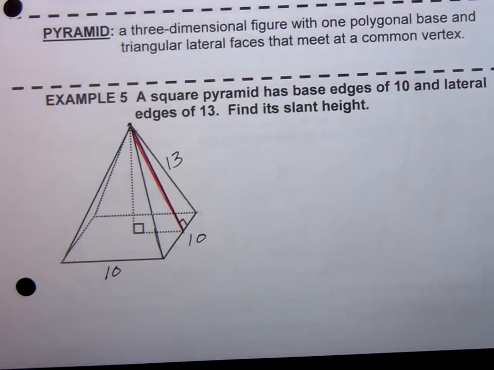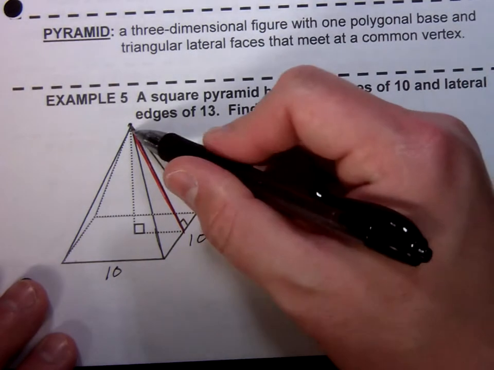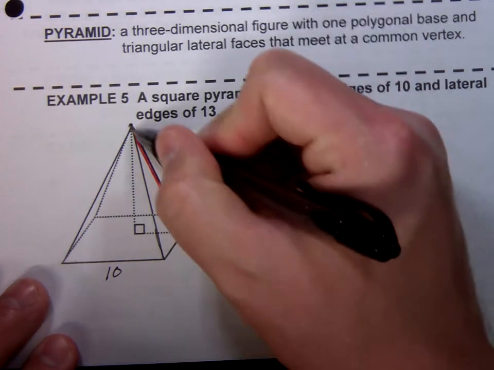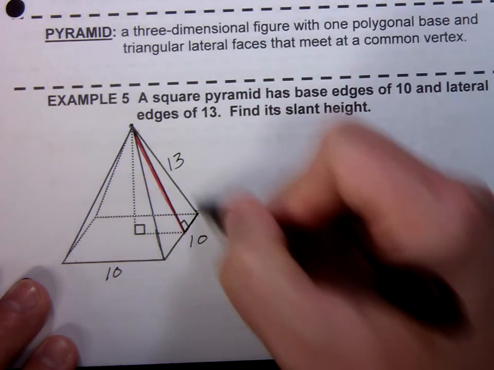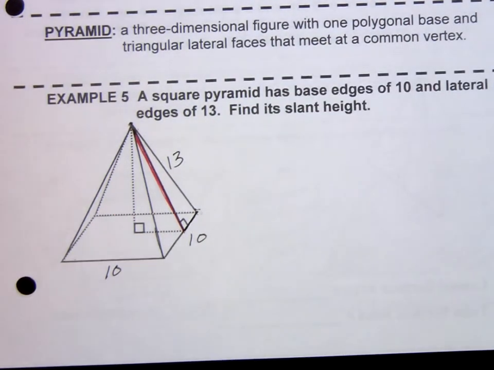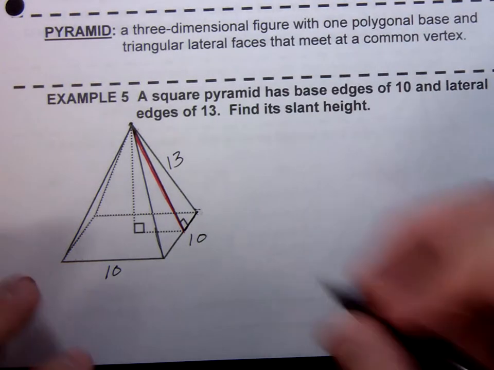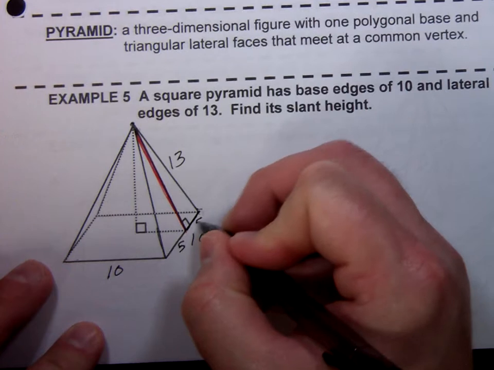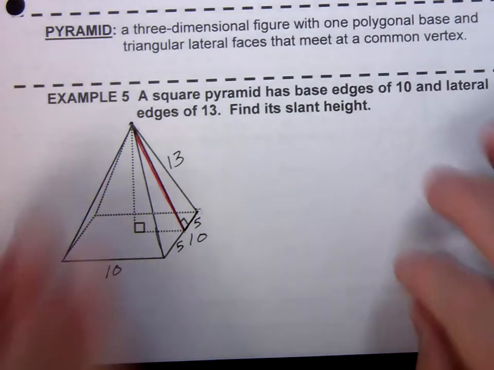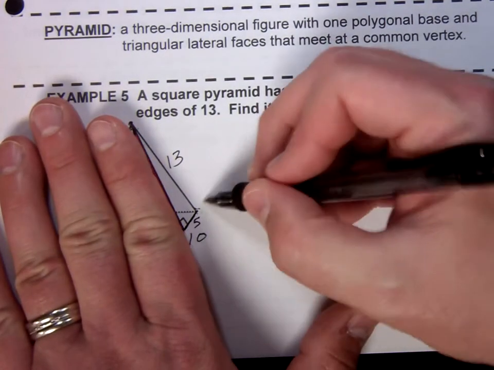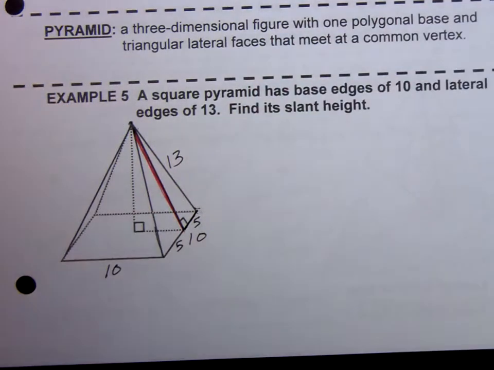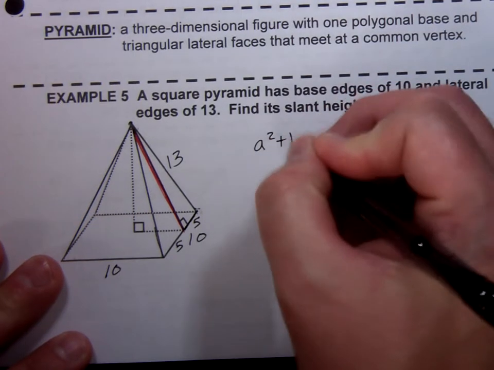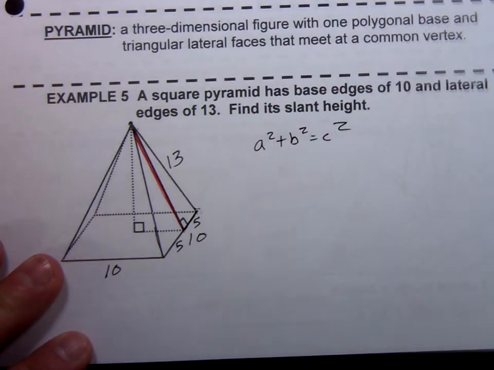Alright, notice this slant height, half of this base edge and this lateral edge form a right triangle. And we should know 2 of the sides already. We can do Pythagorean theorem to get that third side. Now, that slant height is going to split this side, that 10, into 5 and 5. So when I'm focusing on this right triangle, I have side lengths of 5 and 13, and I want to find that other side. Now this is one of our Pythagorean triples we learned a long time ago, so if you memorize those, you don't have to do any work. You can skip straight to the answer.